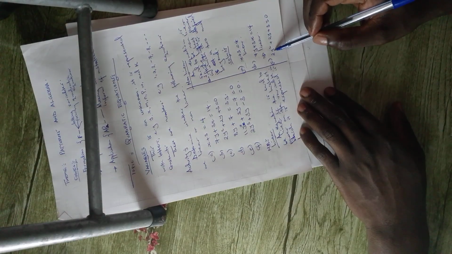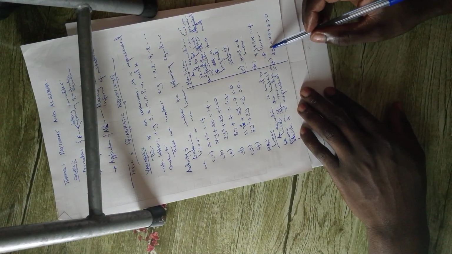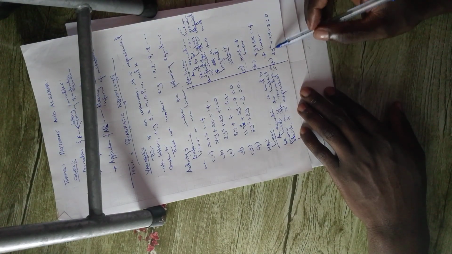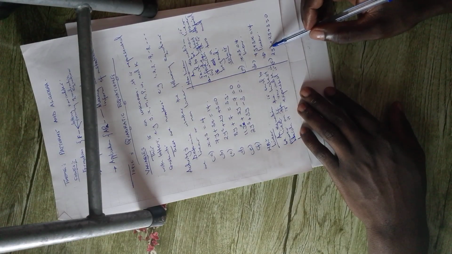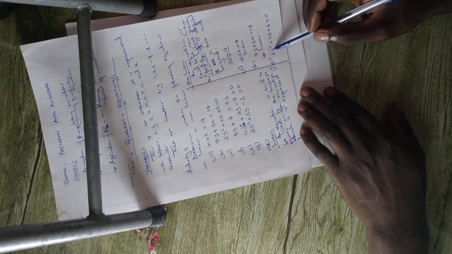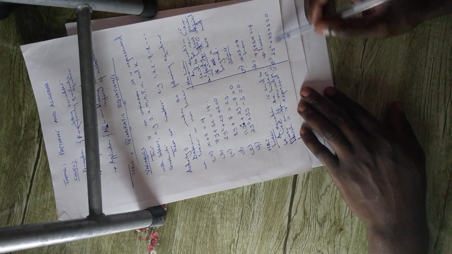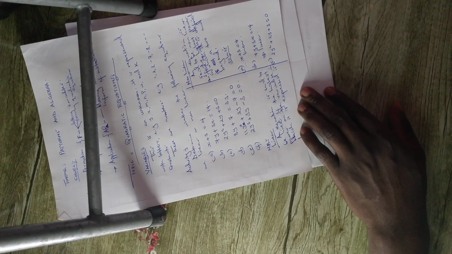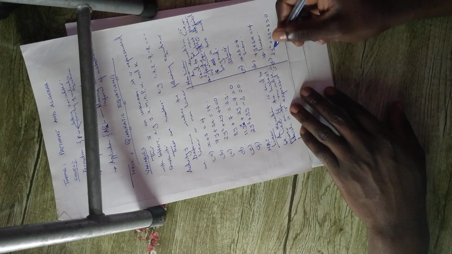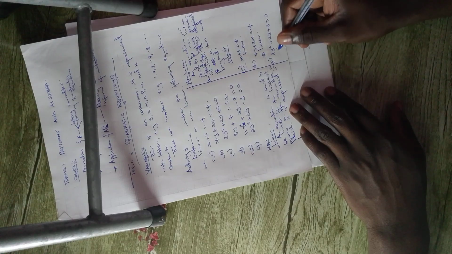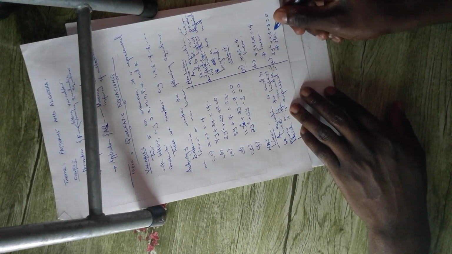Our power on y is a square, which means if you find any unknown with a power beyond 1, that is if it is 2 and beyond, it means the whole equation is a nonlinear equation. So since there exists y whose power is a 2, this is nonlinear.